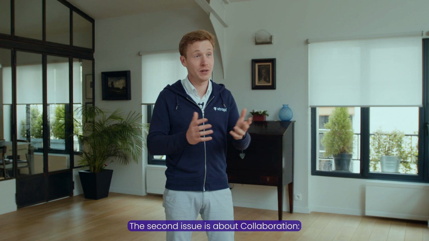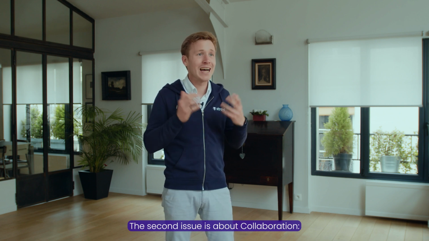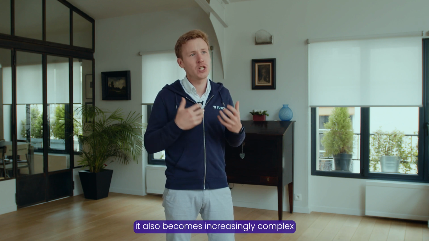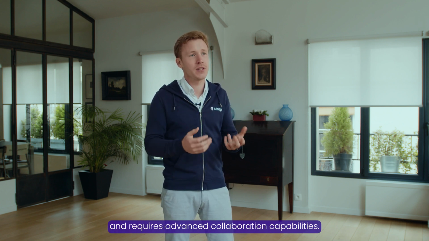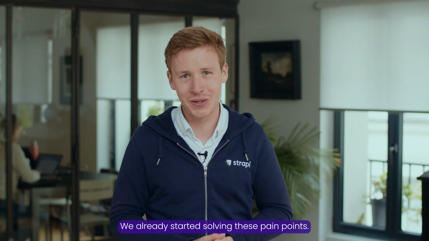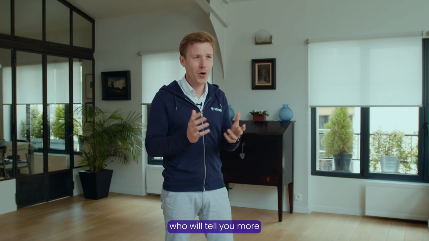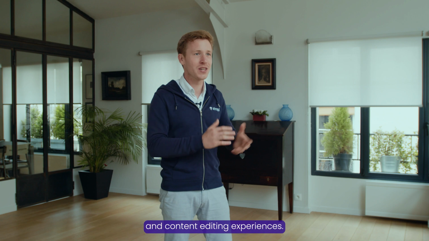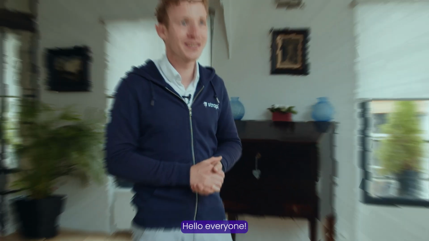The second issue is about collaboration. As content becomes critical for companies, it also becomes increasingly complex and requires advanced collaboration capabilities. We already started solving these pain points. Please welcome Emily, Head of Product, who will tell you more about what we're doing to improve both the developer and the content editing experiences.